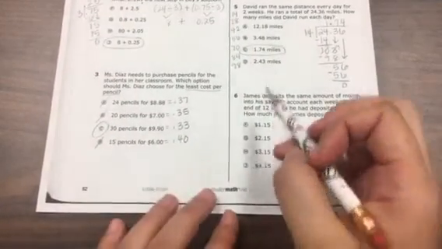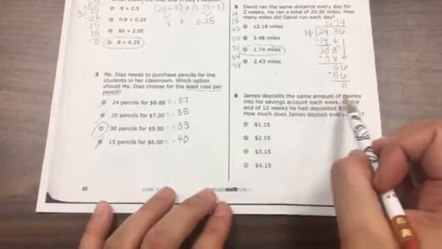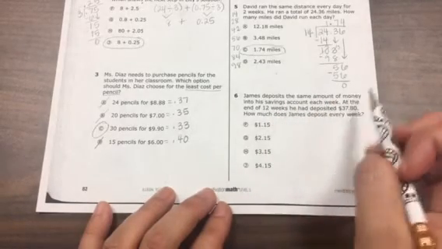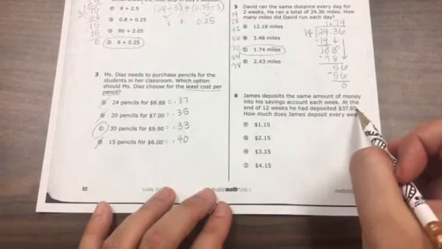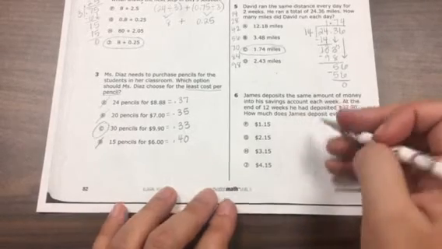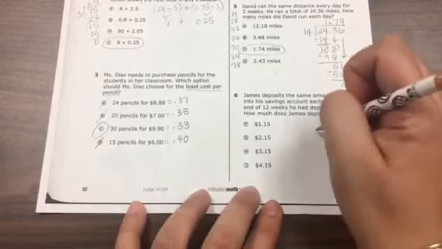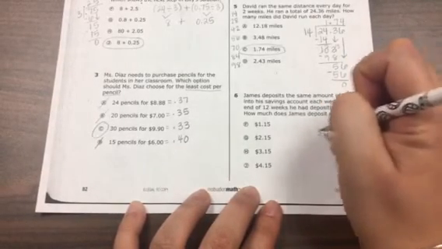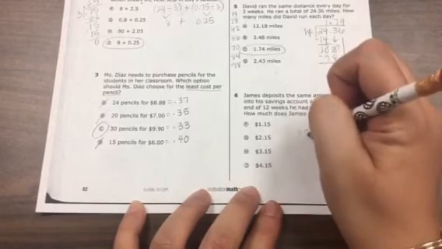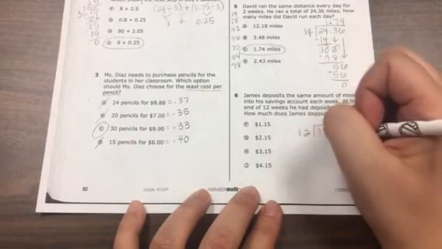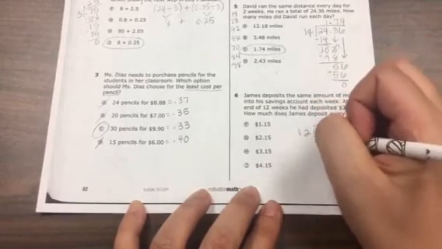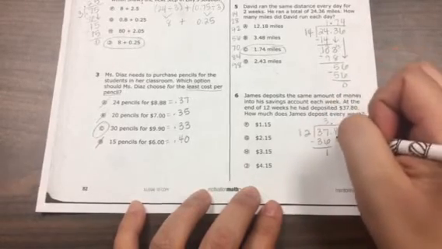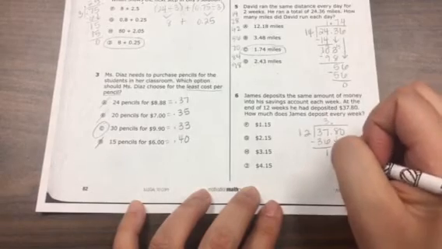And finally, James deposits the same amount of money to his savings account each week. At the end of 12 weeks, he has deposited $37.80. How much did he deposit every week? So we are going to divide 37.80 by 12. Now you should know your 12s. 12 goes into 37 3 times. That's 36. Subtract, you get 1.